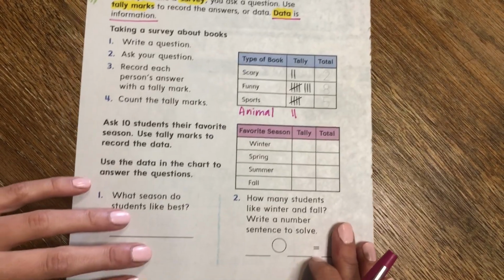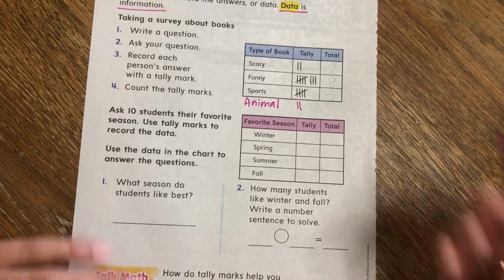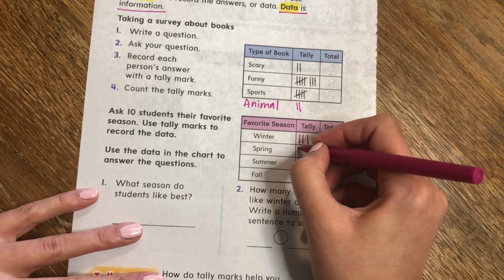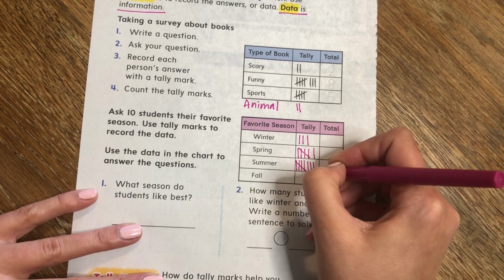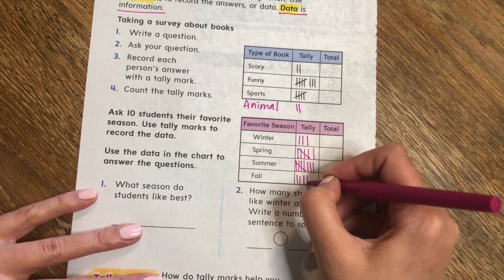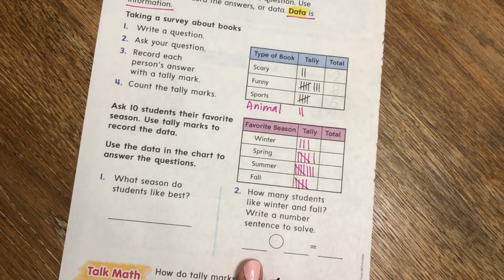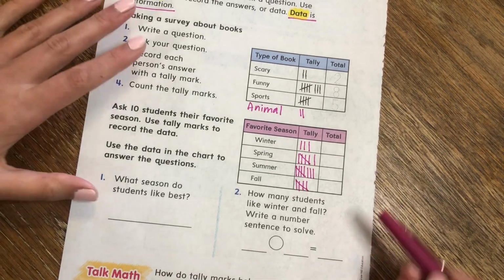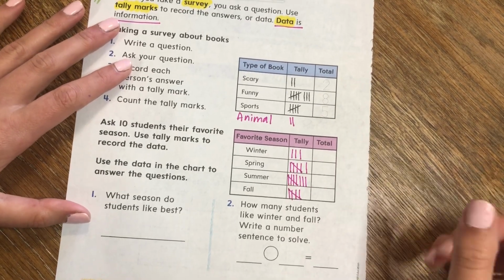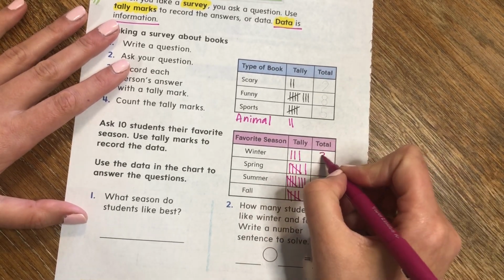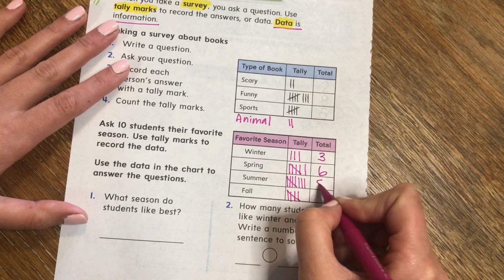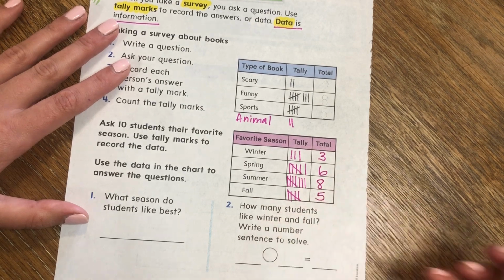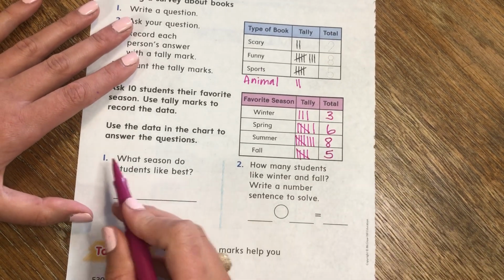Zoom out. So let's say I asked people and I got these results. Okay, these are my results from asking people my survey about what is your favorite season. So then I can write my totals. Here's 3, here's 5, 6, here's 5, 6, 7, 8, and here's 5. And then we might have some questions to answer.